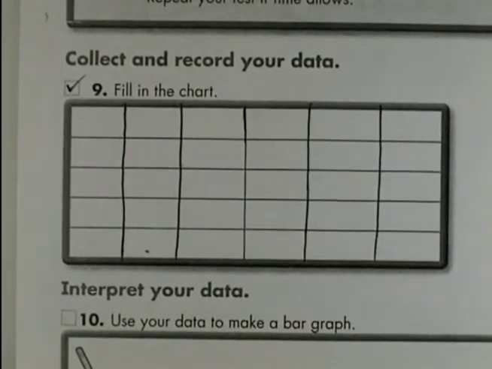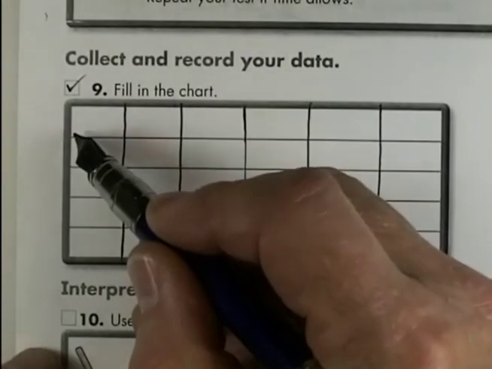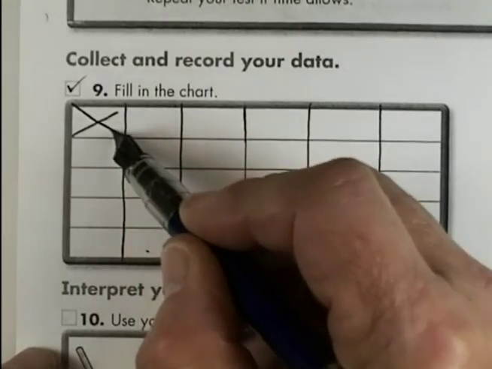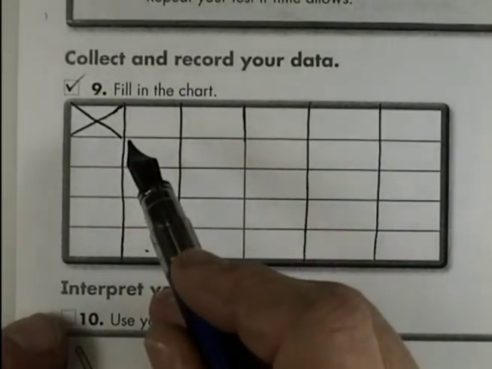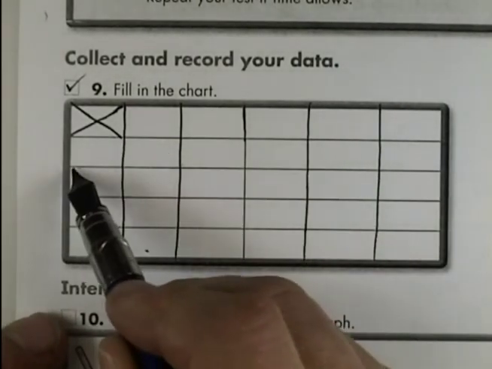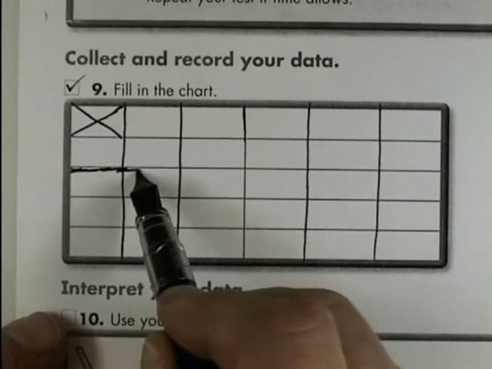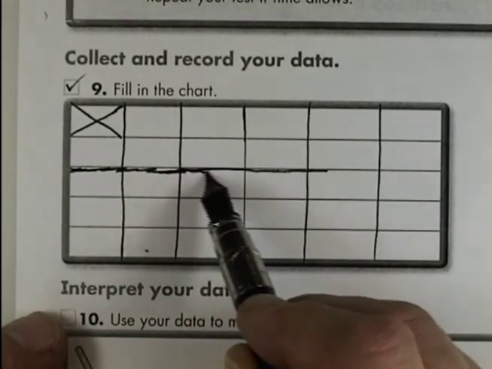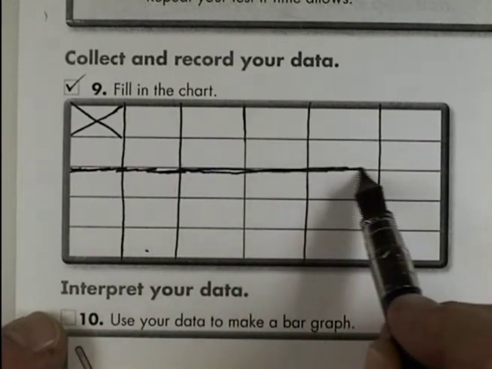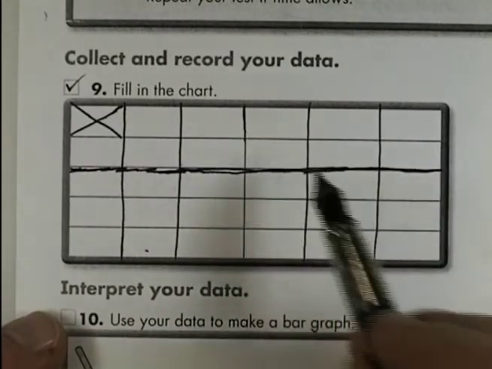Okay, now I have 6 columns. I'm going to put an X across this column. I don't need it. Not on this line, but on this line I'm going to make it a little bit darker. Okay?